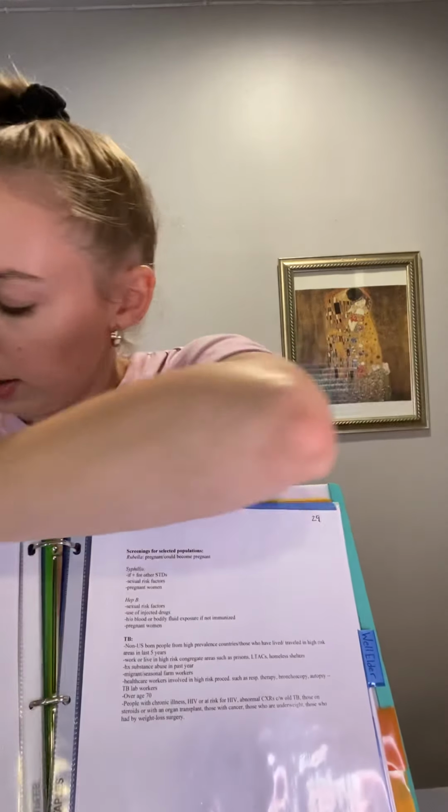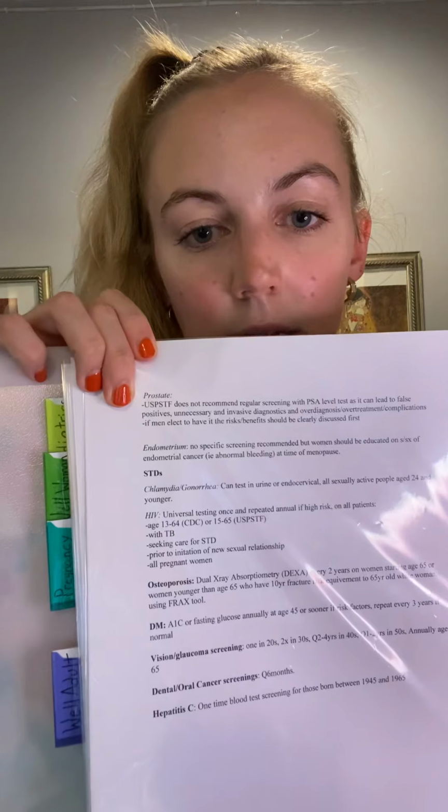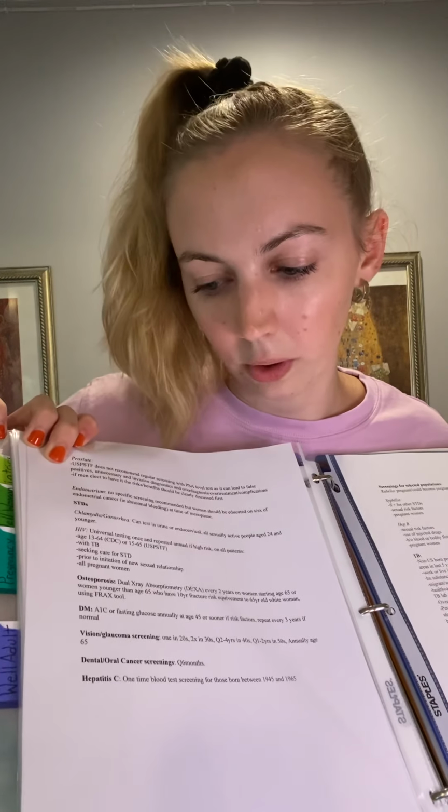So like height and weight, blood pressure, this includes the parameters, how often we're going to be doing it, lipids, different cancer screenings depending on the patient and their risk factors and their age. Just some more general screenings, including STDs, diabetic screening, the dental and oral and hepatitis screenings, osteoporosis, and then this is just screenings for select populations.